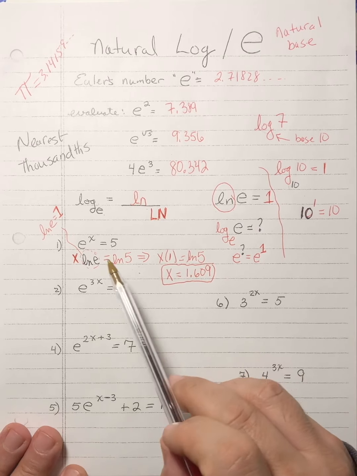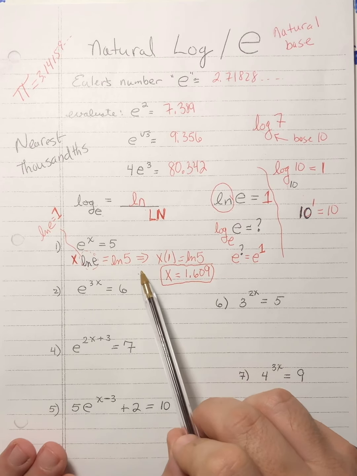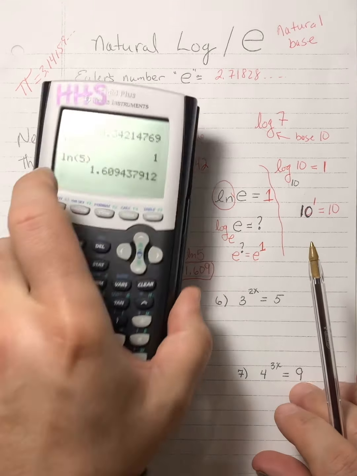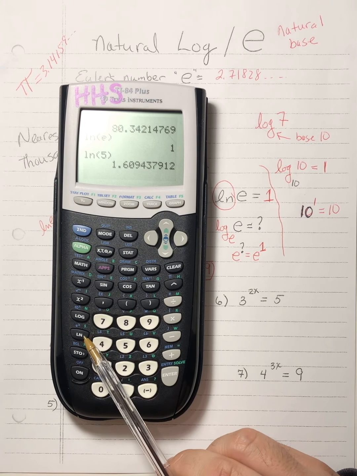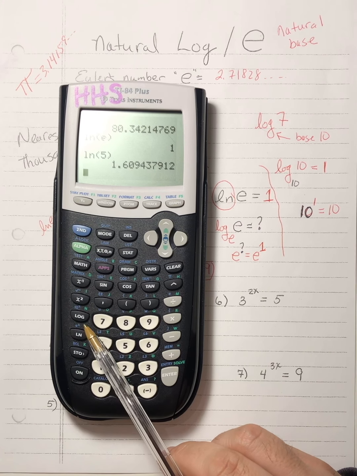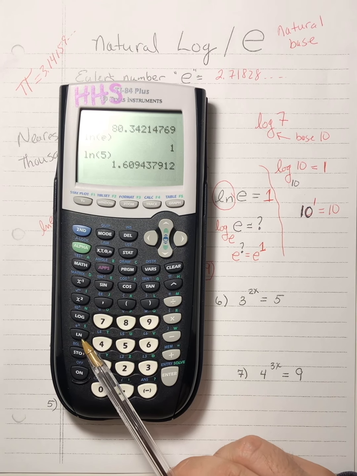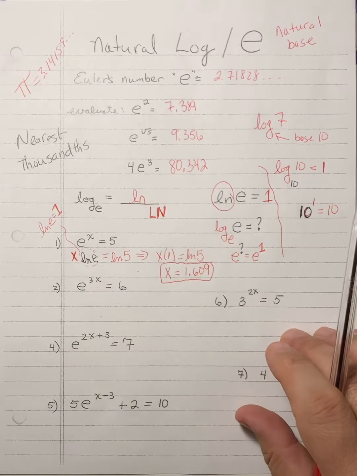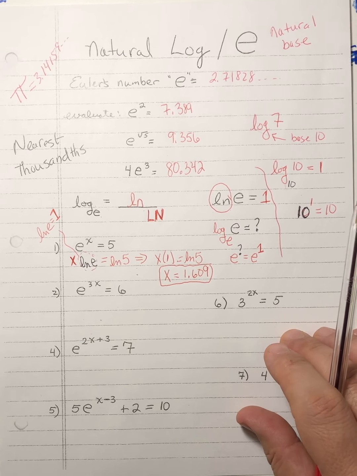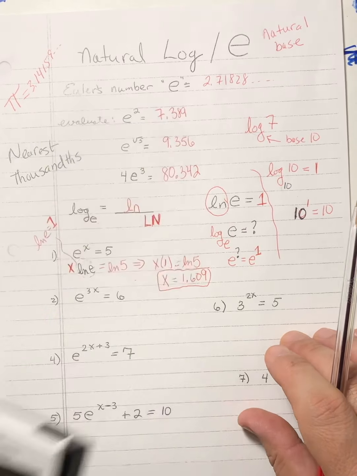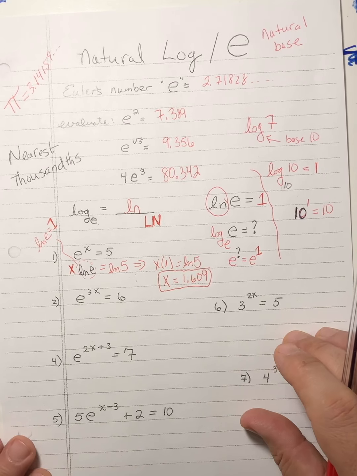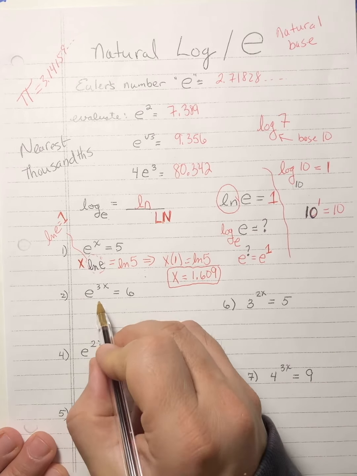So I'm not using log anymore. I'm using ln. Log, ln. It's just a different base. That's it. Your calculator can do both bases. So I'm now using ln for base E. All right, let's look at the next one.